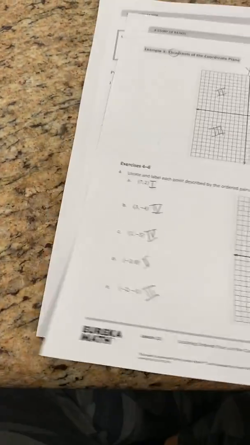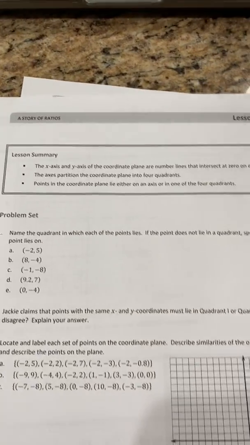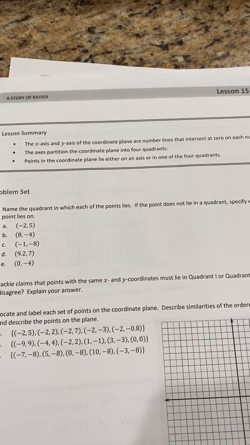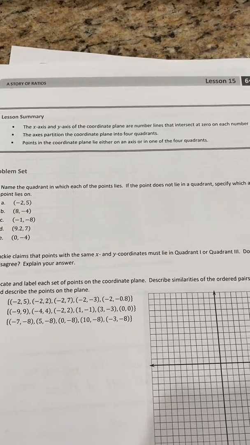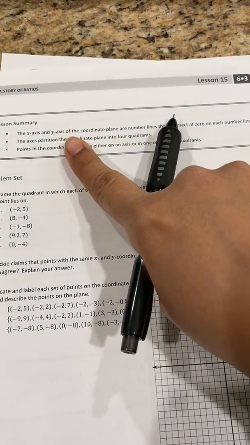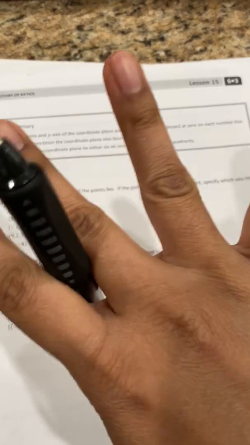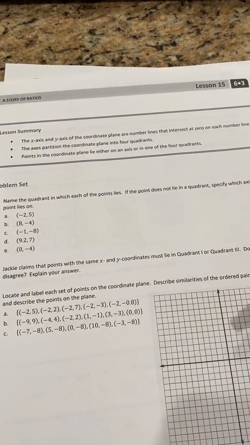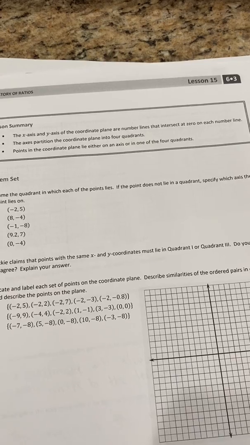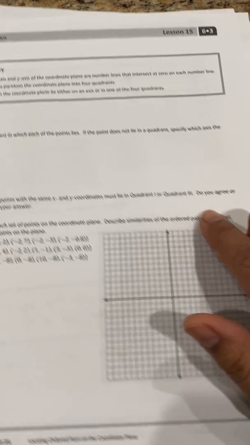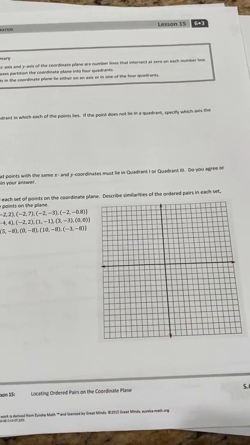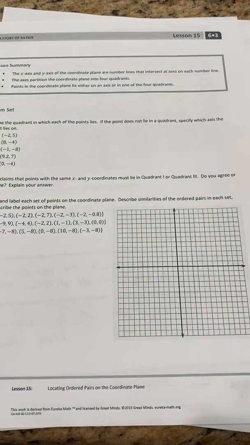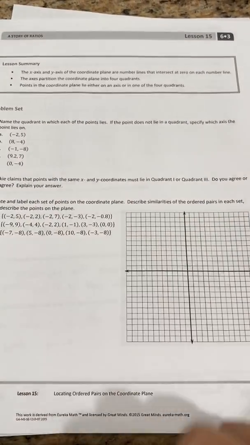All right, kiddos. So in closing, the x-axis and y-axis of the coordinate plane are number lines that intersect at 0 on each number line. The axes partition, that means split, the coordinate plane into 4 quadrants. And points in the coordinate plane lie either on an axis or in one of the 4 quadrants. And remember that we number these 1, 2, 3, and 4.